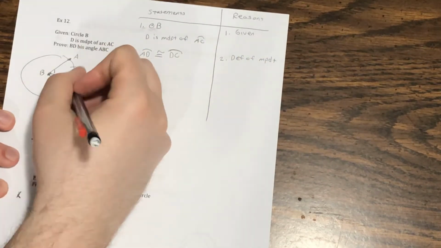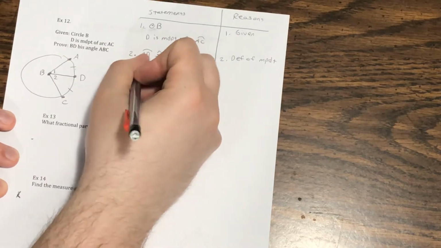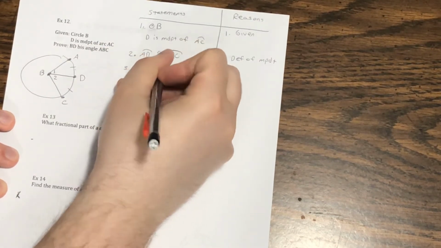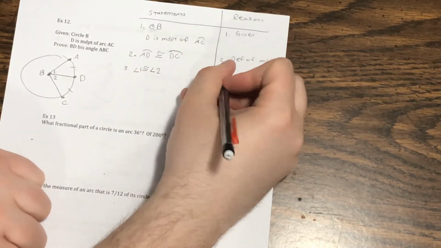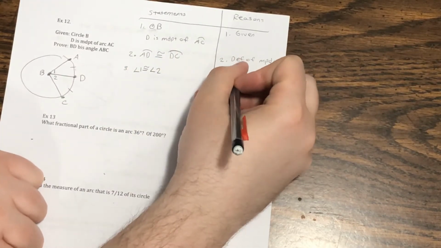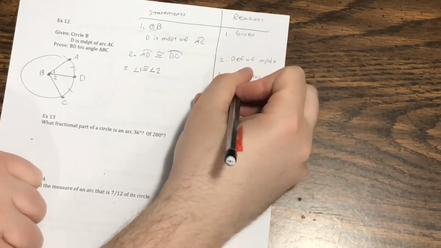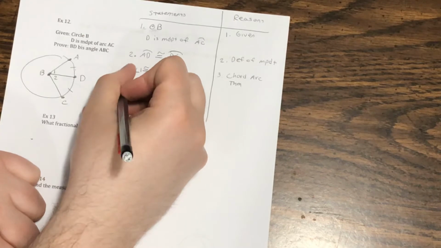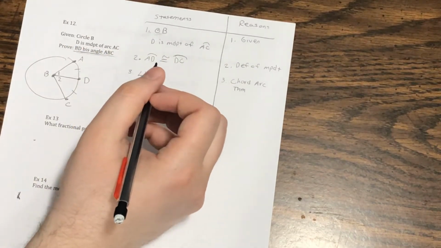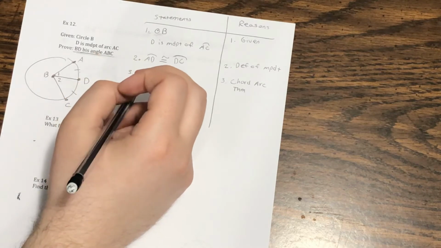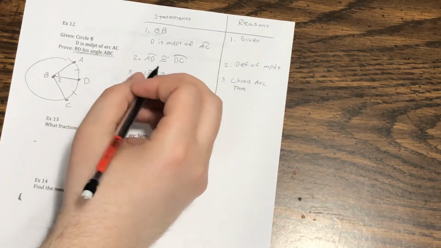And because these are the same, we can say that angle 1 is congruent to angle 2, and these are called central angles. We can say this is because of the chord arc theorem. And our whole goal is to prove that BD is a bisecting angle of angle ABC, sorry.